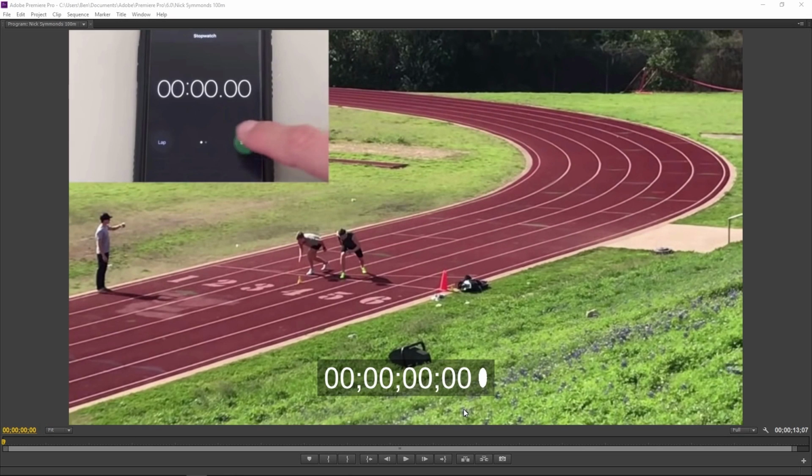Okay, here we go. Let's take a look at the Nick Symmonds vs. Ryan Trahan 100-meter race and see if we can figure out an accurate time by analyzing the frames. So here I have identified the start of the race by looking for the first movement after they become still. If we switch back and forth between these first two frames, you can see their first movement.